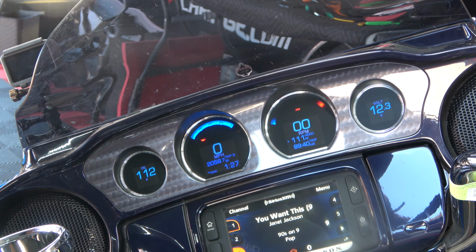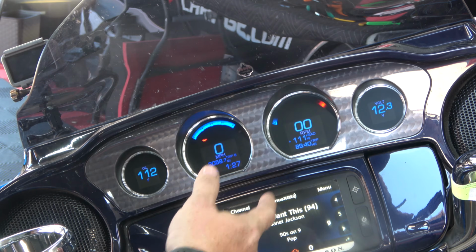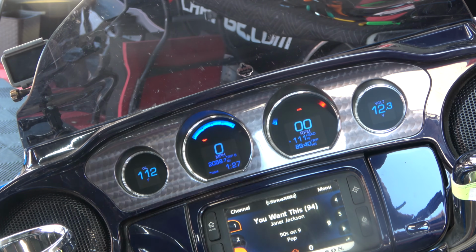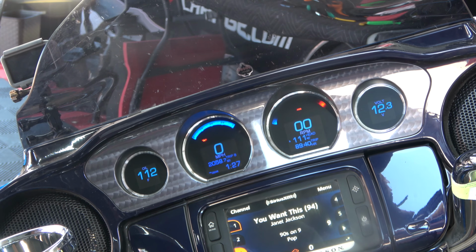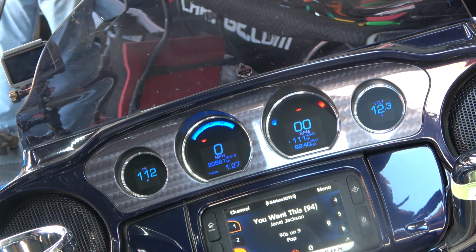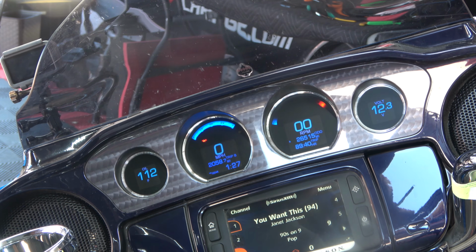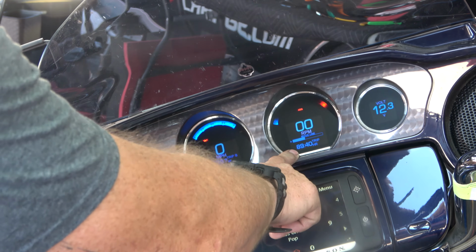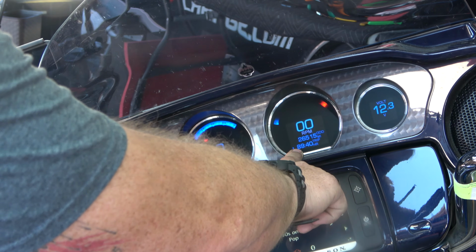The cylinder head temp with those Love Jugs is really going to help, but a lot of people don't realize that through the CAN bus you can see cylinder head temp. Normal cylinder head temp's a little over 300. If it starts blinking at you, then you definitely need to turn the bike off and get somewhere to cool it down.